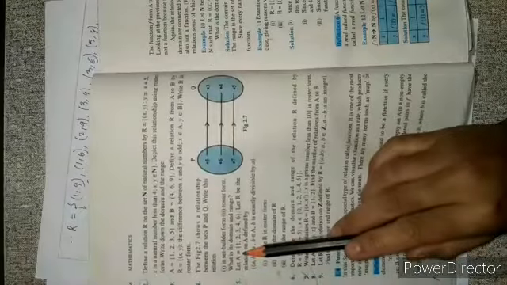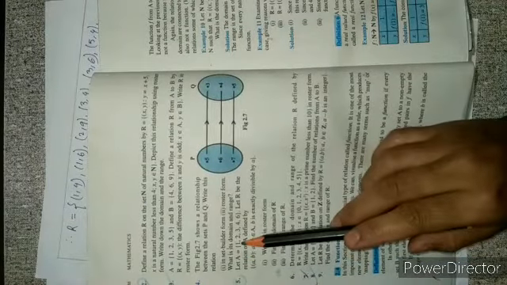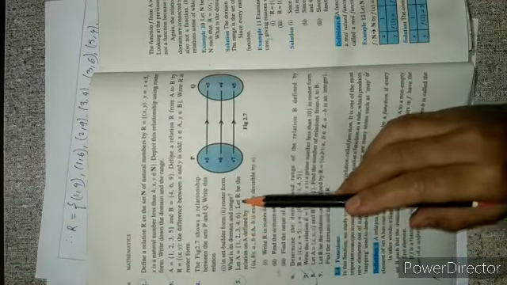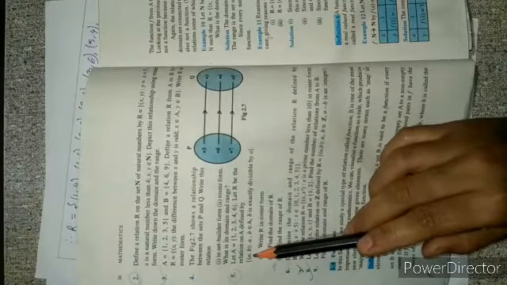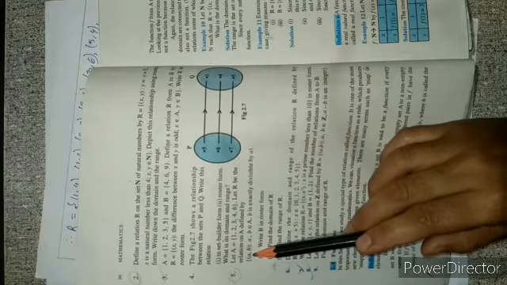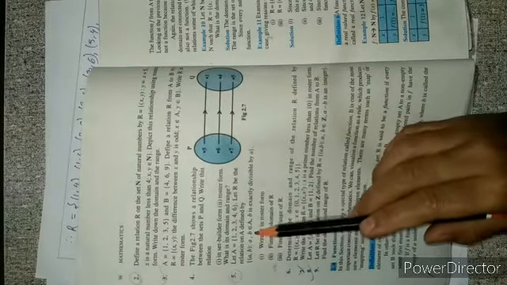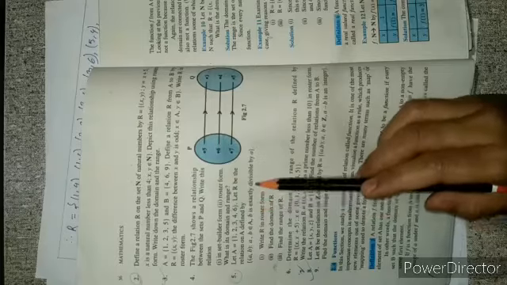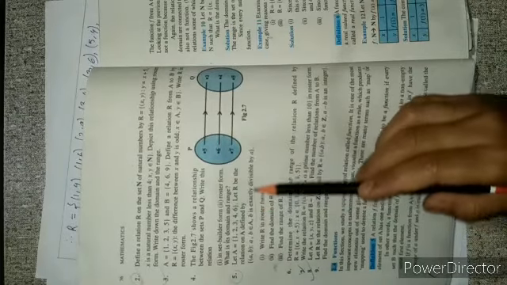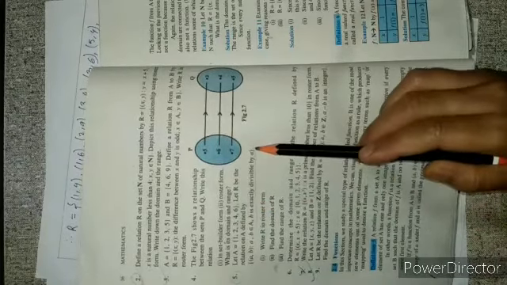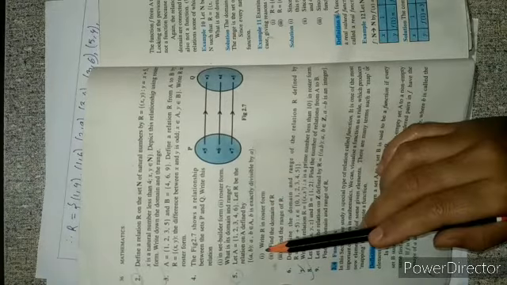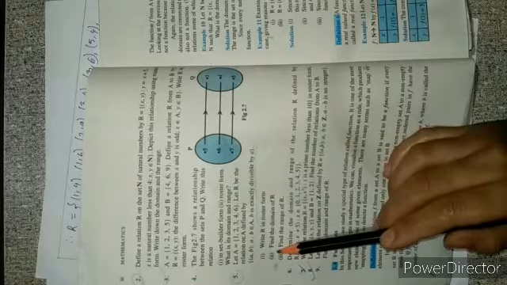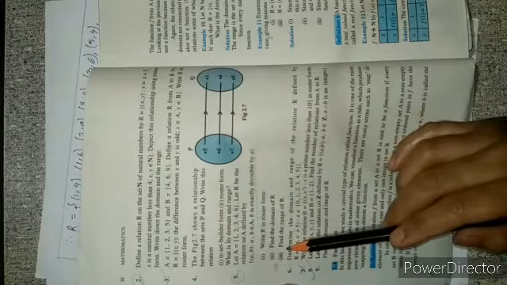Question number 5. Let A be a set having elements 1, 3, 4, and 6. Let R be the relation on set A defined by ordered pairs (a, b), where a and b belong to A and b is exactly divisible by a. The relation between the first component and the second component is that the second component is exactly divisible by a. Number 1, write R in roster method. Number 2, find the domain of R. Number 3, find the range of R.